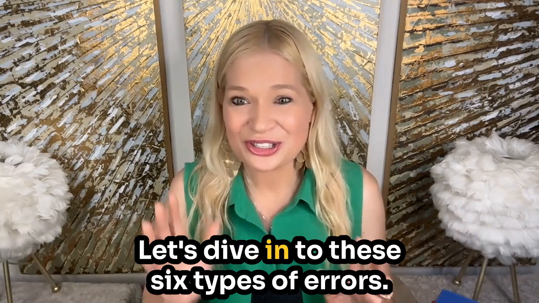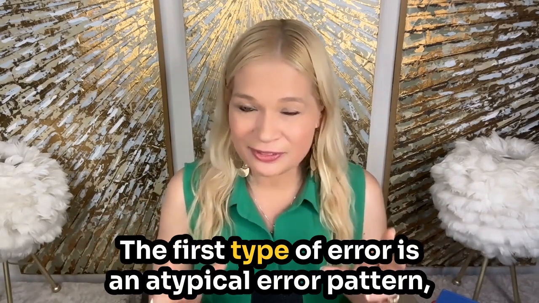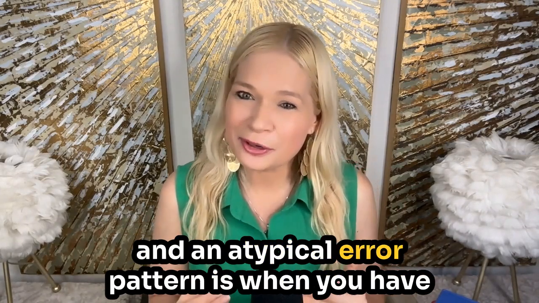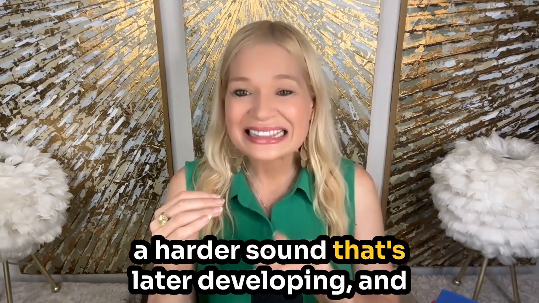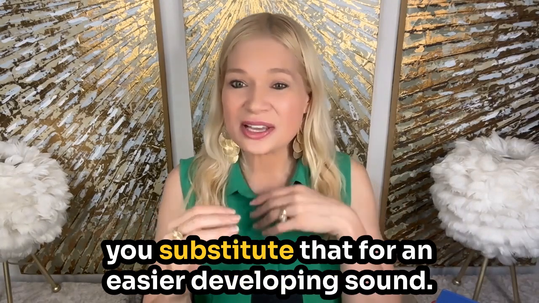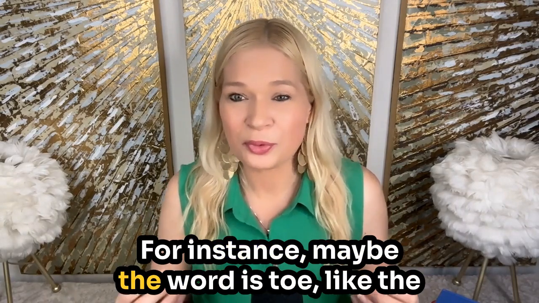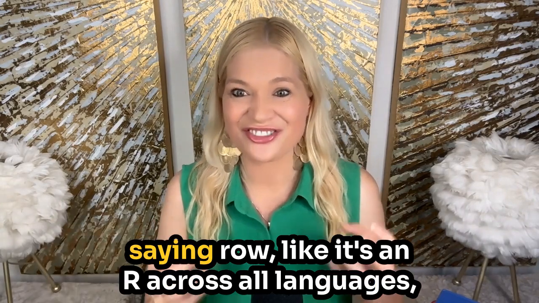Let's dive into these 6 types of errors. The first type of error is an atypical error pattern. An atypical error pattern is when you have a harder, later-developing sound and you substitute that for an easier-developing sound. For instance, maybe the word is toe, like the toe on your foot, and the child is saying row.